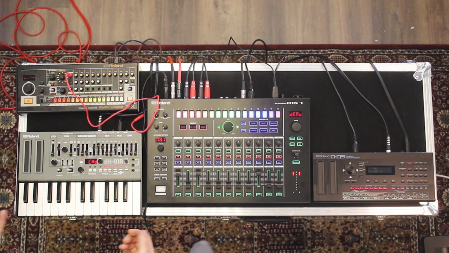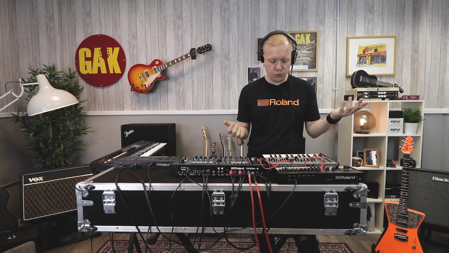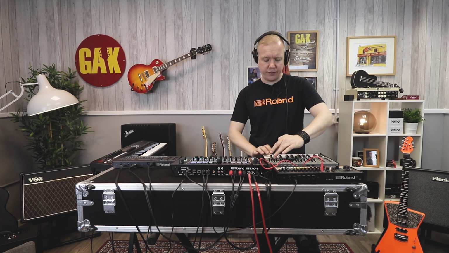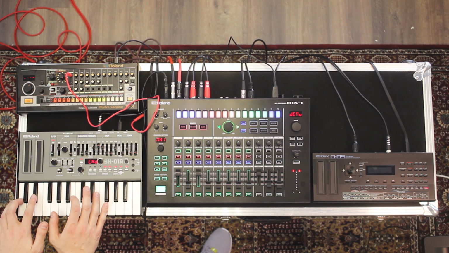And finally, we have something called chord memory. So this lets you program a chord, any chord you want with 4 notes. So let's say I'll program in a minor third, a fifth, and an octave. So this gives me a basic minor chord.